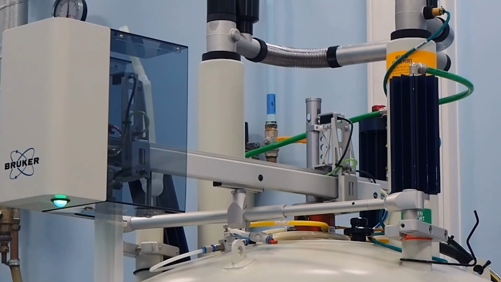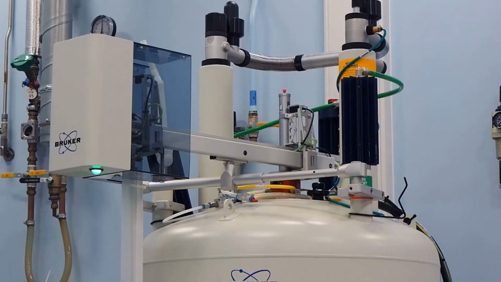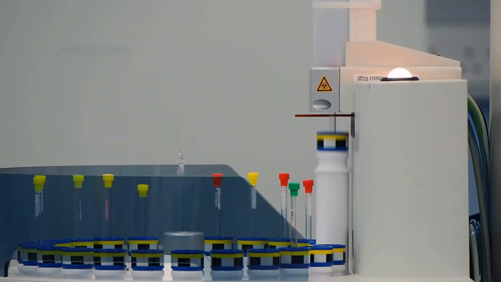The sample is then in the machine, where we're running a proton NMR, and that will take maybe 1 to 1.5 minutes to run. As you can see written on it, it's a 400 megahertz NMR machine, and we'll use that later on.